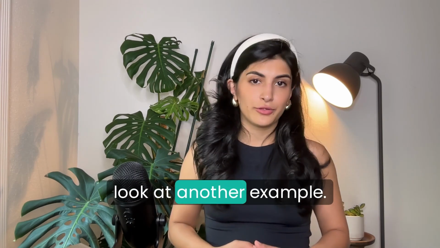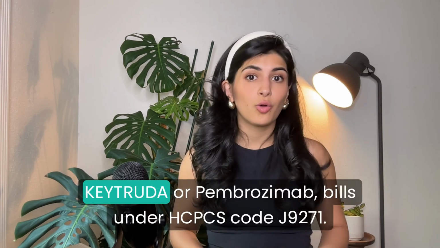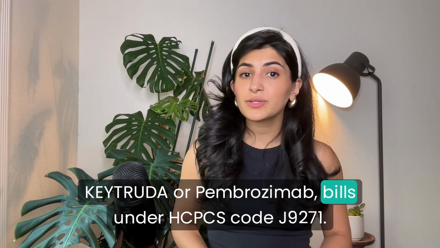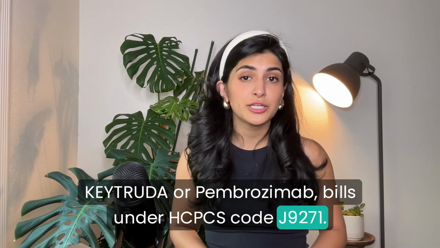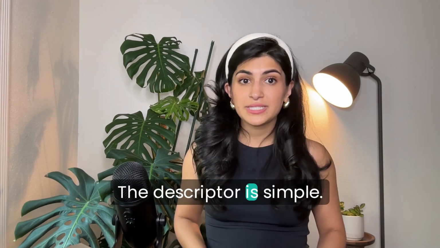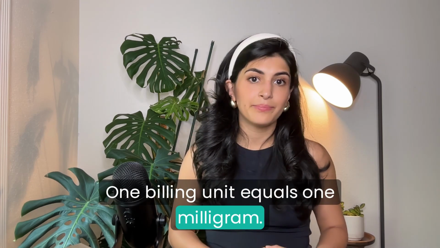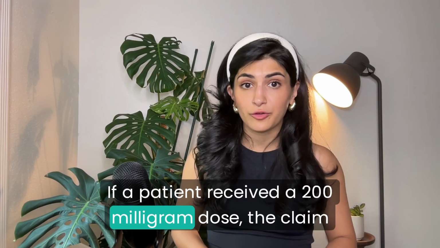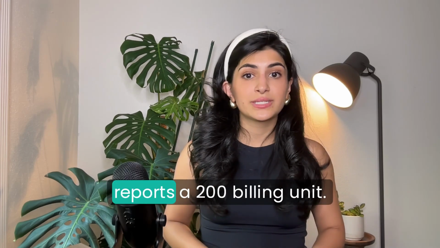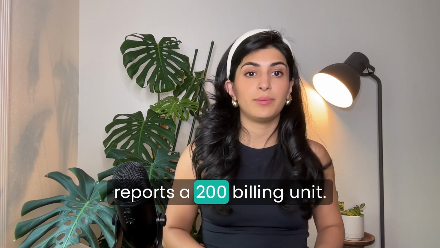Let's take a look at another example. Keytruda, or pembrolizumab, bills under HCPCS code J9271. The descriptor is simple. 1 billing unit equals 1 milligram. If a patient received a 200 milligram dose, the claim reports 200 billing units.